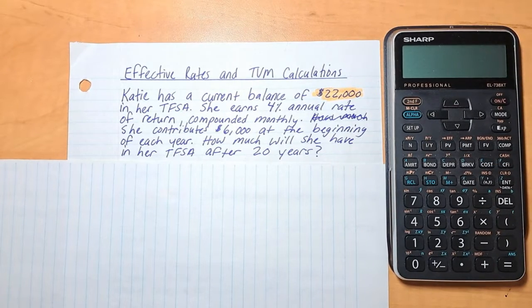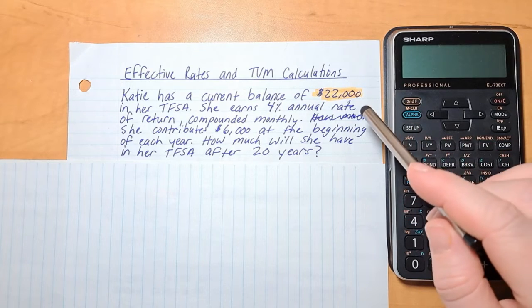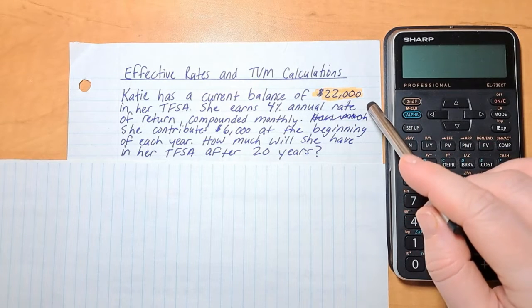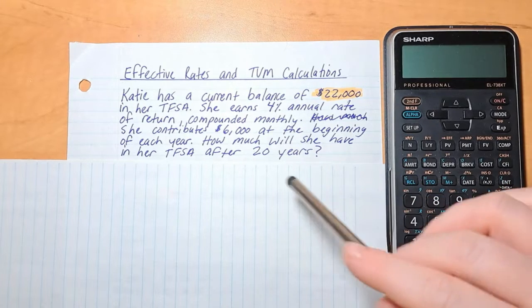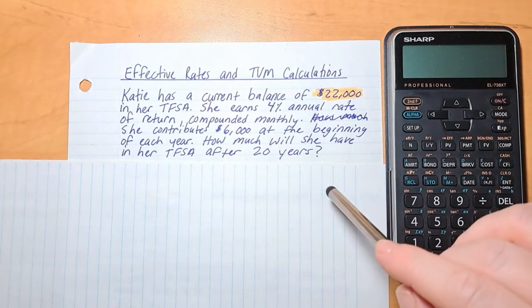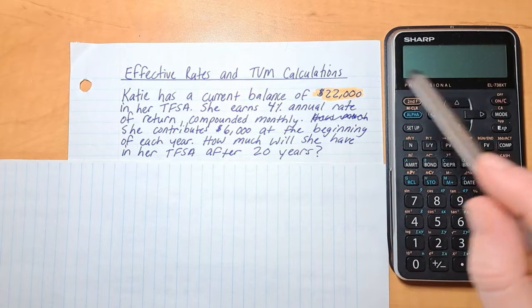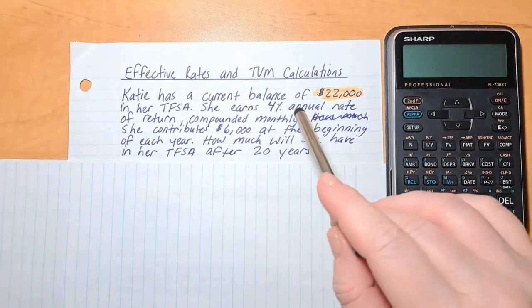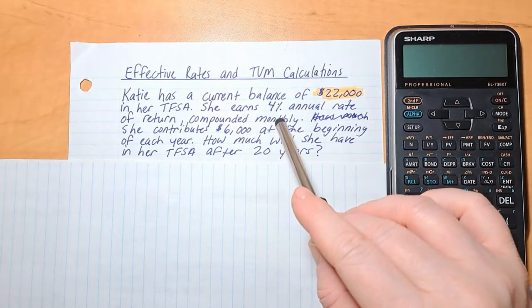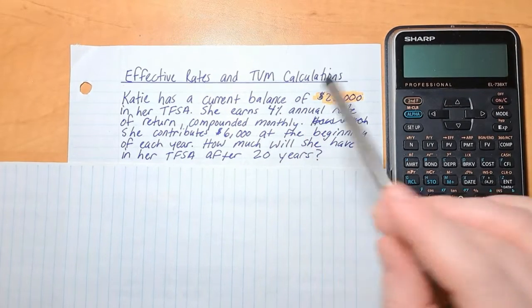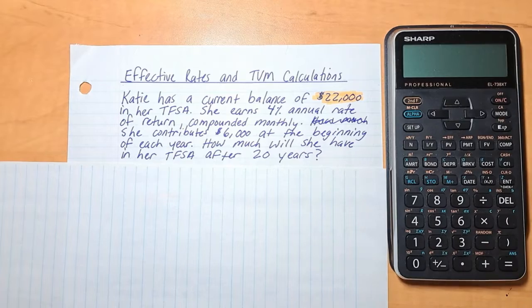Katie has a current balance of $22,000 on her TFSA. She earns a 4% annual rate of return compounded monthly. She contributes $6,000 at the beginning of each year. How much will she have in her TFSA after 20 years? The tricky part about this question is that her interest rate is annual, but it's compounded monthly. So we're going to have to calculate her actual interest rate.